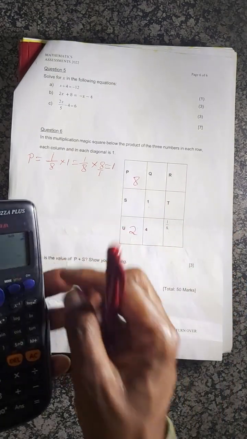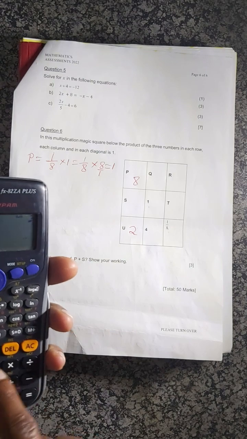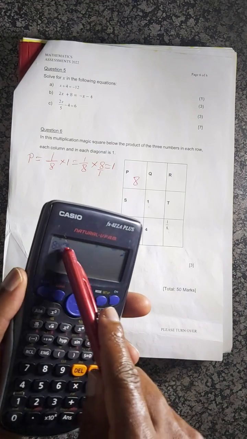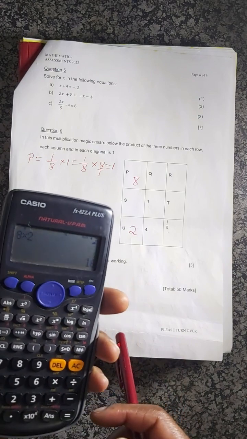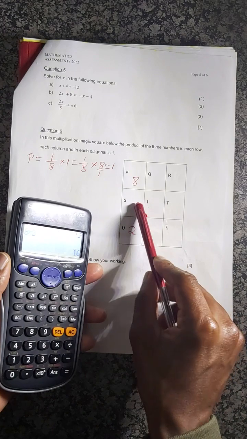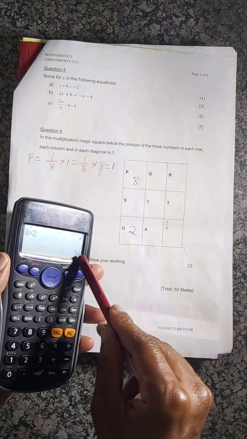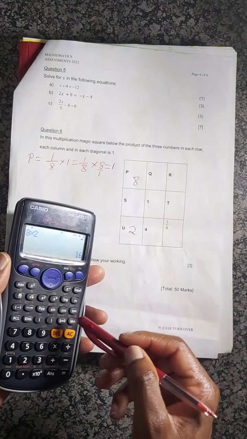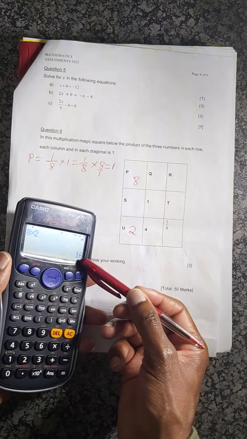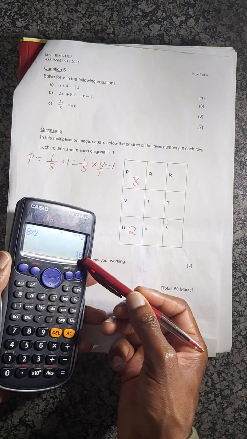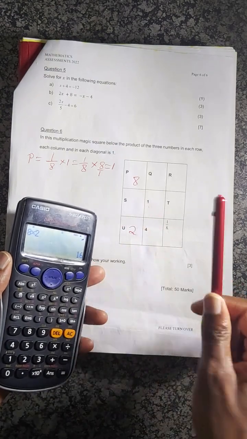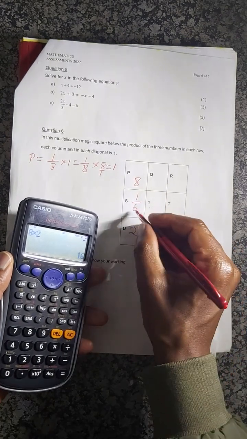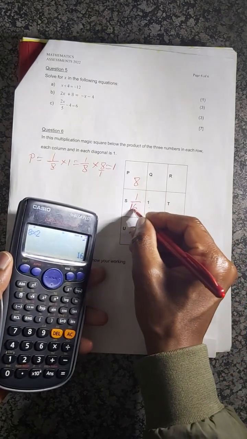Let's do that. 8 multiplied by 2, we know it's 16, but I just want to do it using a calculator. 8 multiplied by 2 is 16. Can you see that? For me to get the answer here, I must find the inverse of 16. That inverse is the answer for here. So, what is the inverse of 16, guys? It is 1 over 16. So, that's the answer for here.